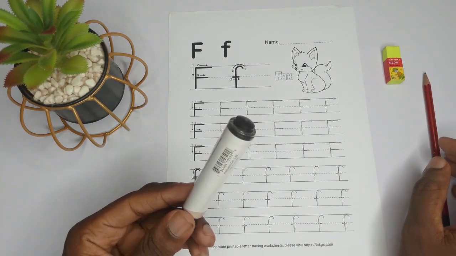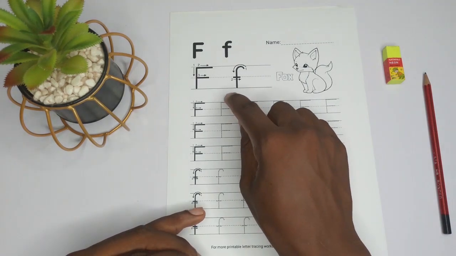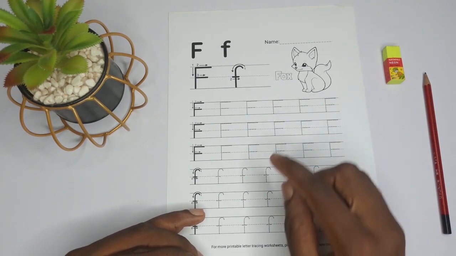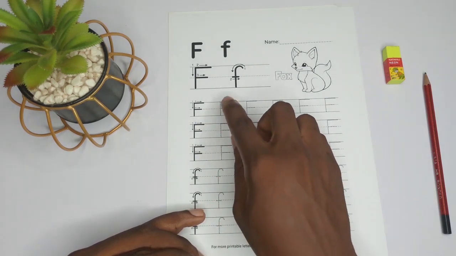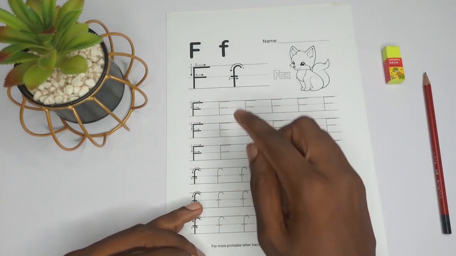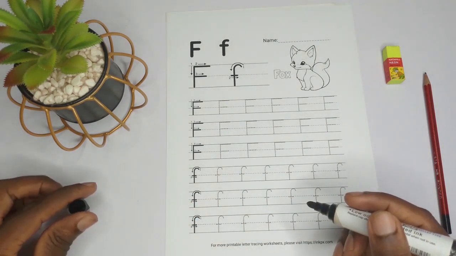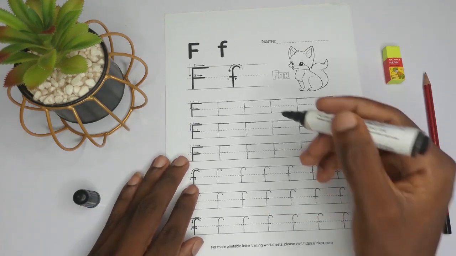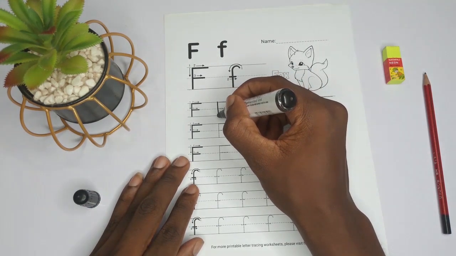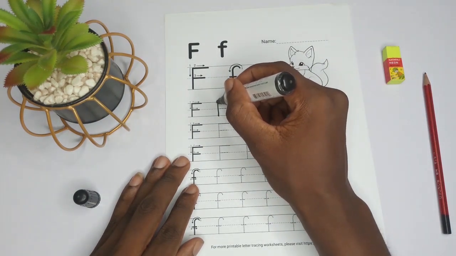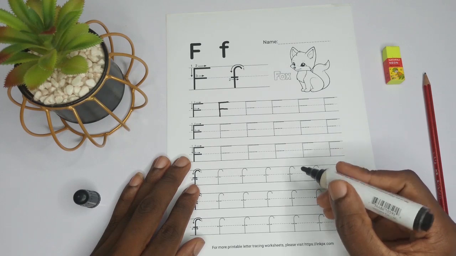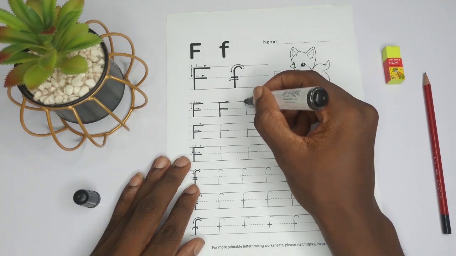Okay, so to help us practice, we have been given some dotted guidelines over here, so we'll follow them to help practice how to write the English alphabet F, capital F in particular. Okay, so let's look at that. For capital F, first we draw a straight line from top to bottom, and then we connect on the first guideline and the second guideline, that is F. So we repeat that again.